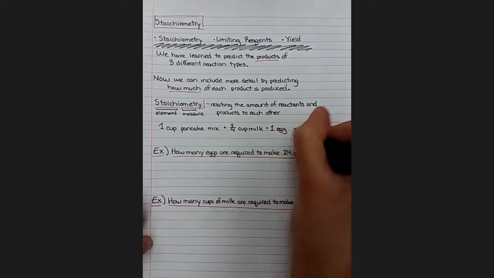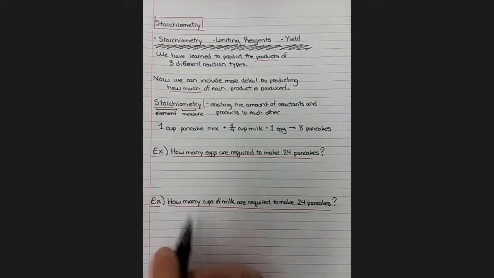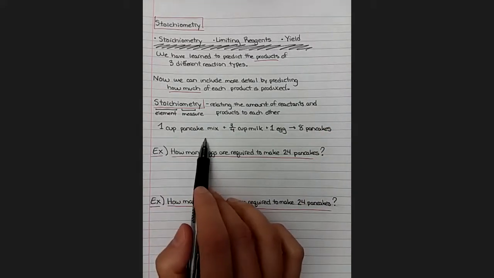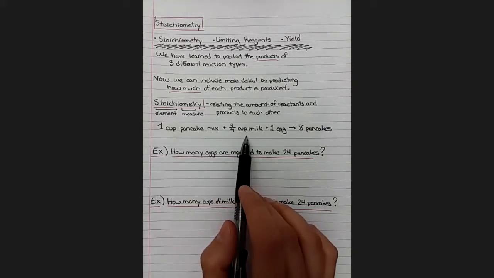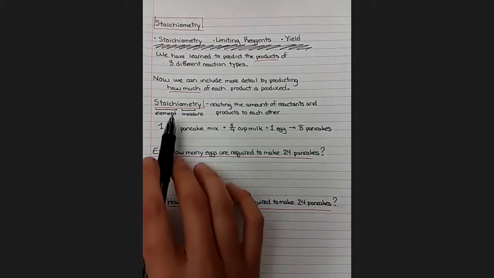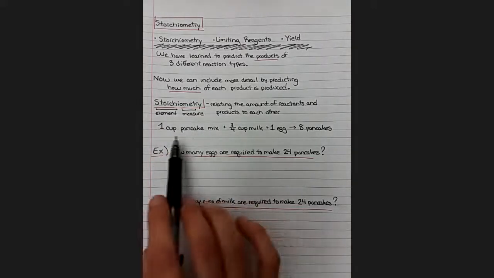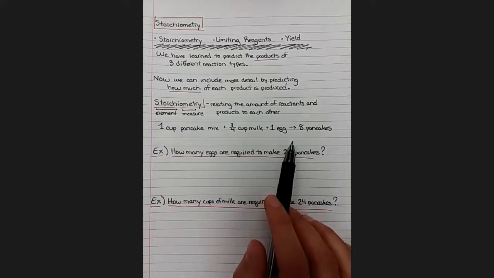So here's a typical reaction that would be written in the form of words on the pancake mix box. It would probably say something like, if you take 1 cup of this pancake mix that has all the other pieces mixed together already, you add in 3/4 cup of milk and 1 egg, that'll make 8 pancakes for you to love and enjoy. And so what we can do with stoichiometry is we can start to change some of these amounts and look at how it will affect the amount of the other pieces that we will need or produce.